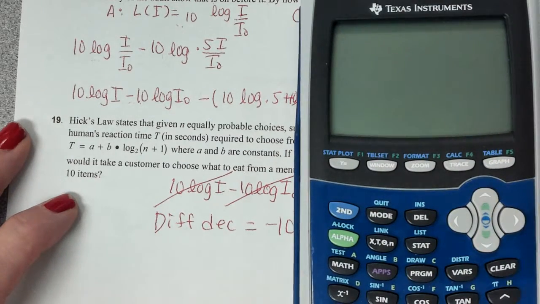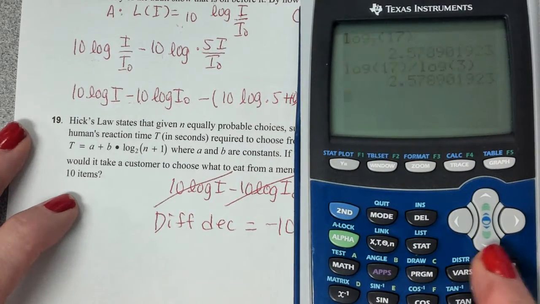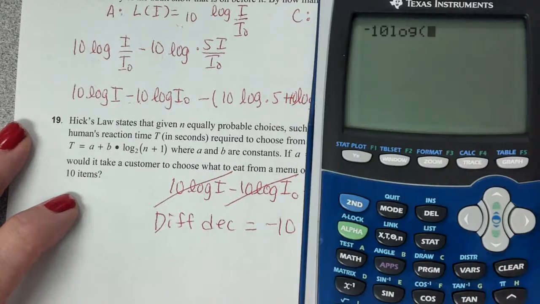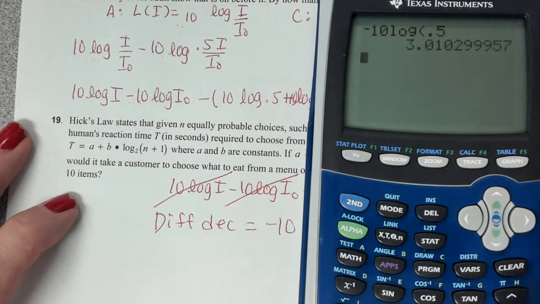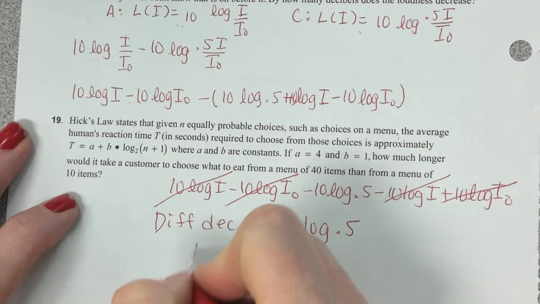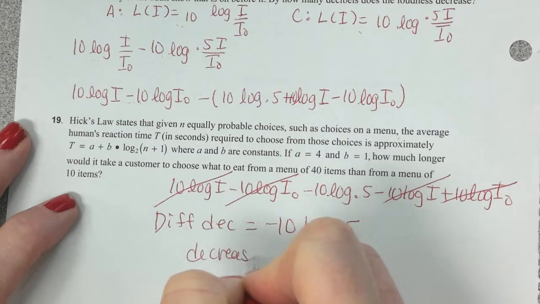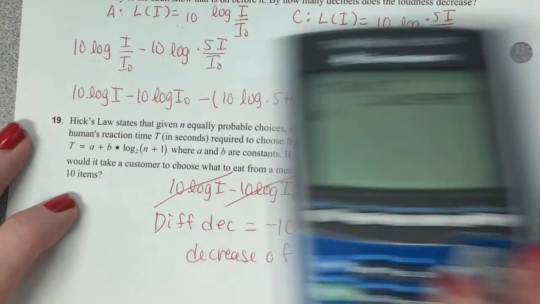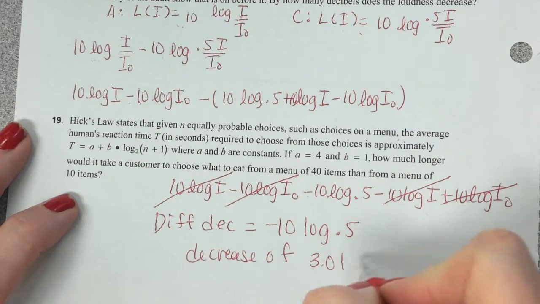So now I'm just going to go into the calculator and I'm going to do negative 10 log 0.5. And it gives me 3.01. So it's going to be a decrease of 3.01 decibels.